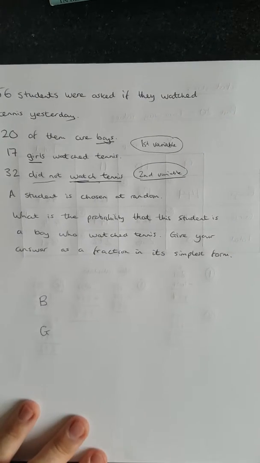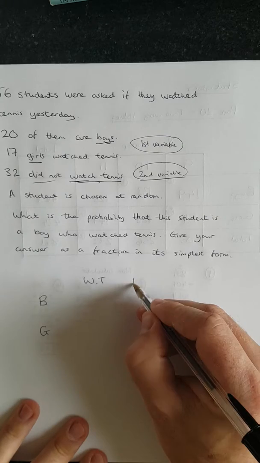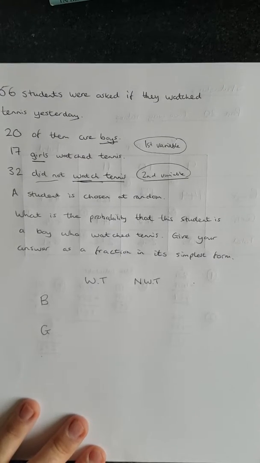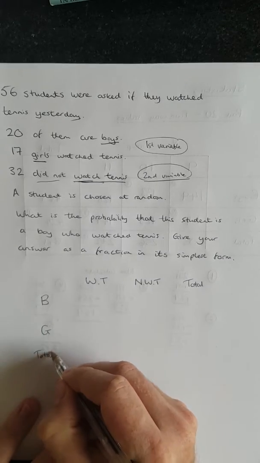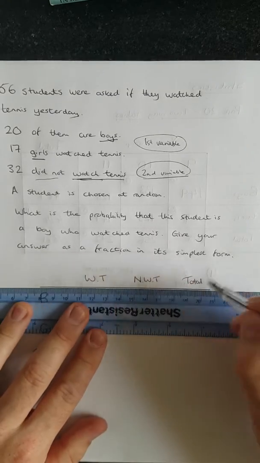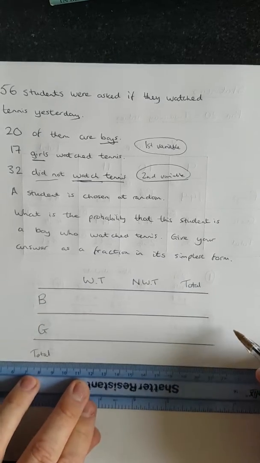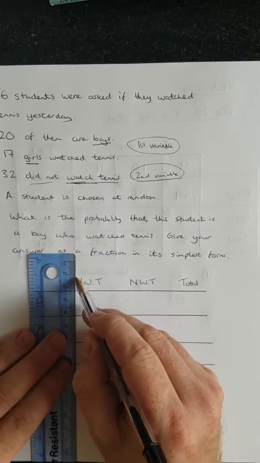Boys and girls, watched tennis and not watched tennis. What goes on the end here and here to make this table complete? Good. There's our totals. So here we have our two-way table. We located in the wording two different variables. The first one being the gender of the person asked, and the second one being whether they watched tennis or not.